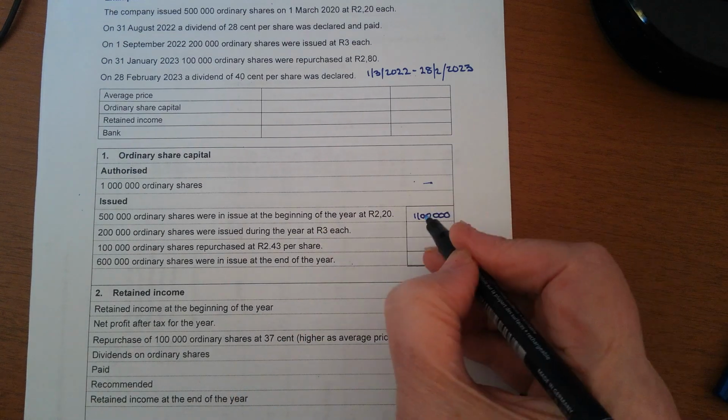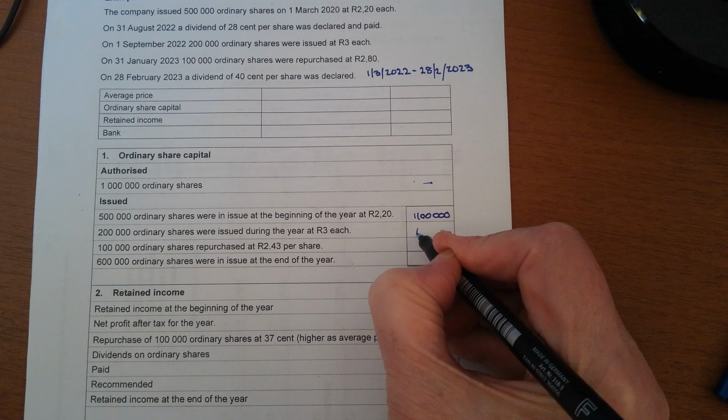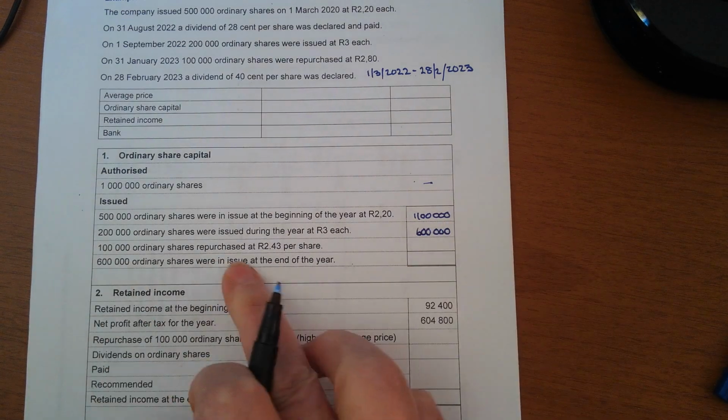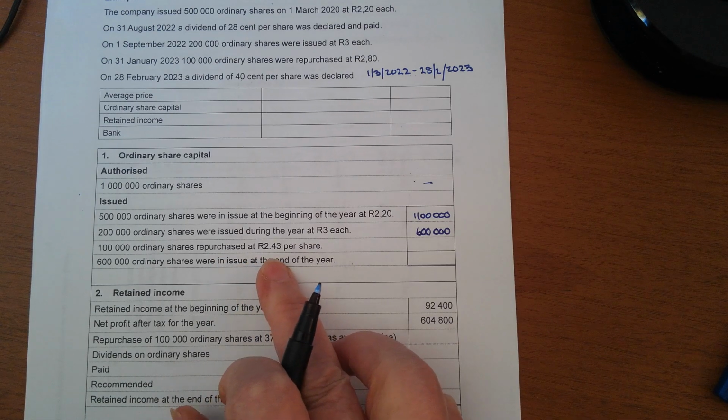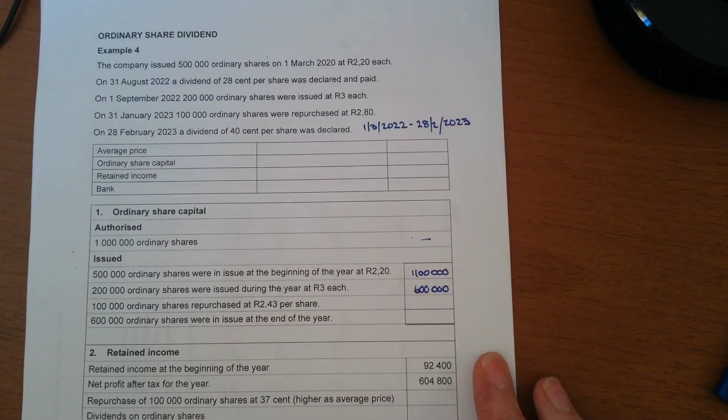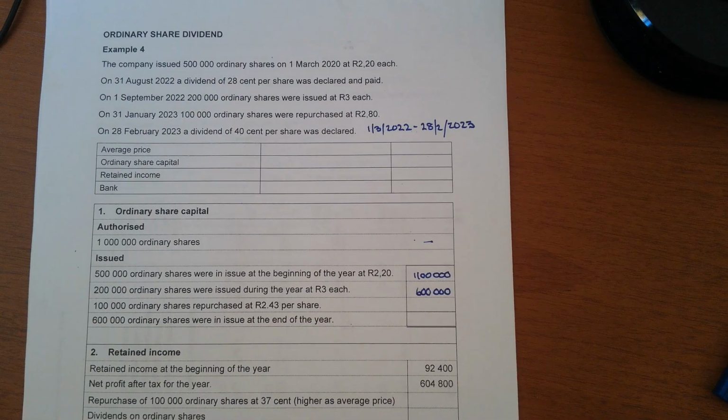So that gives me 600,000. And we repurchased shares. Now, when we repurchase shares, it means that we have to calculate the weighted average method and determine how much we can take out of capital.